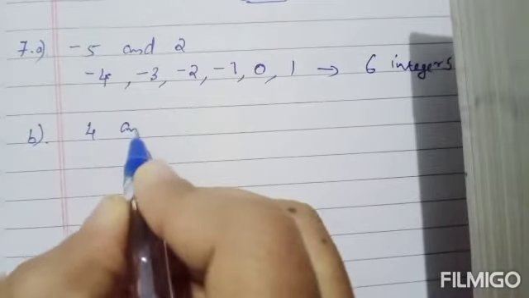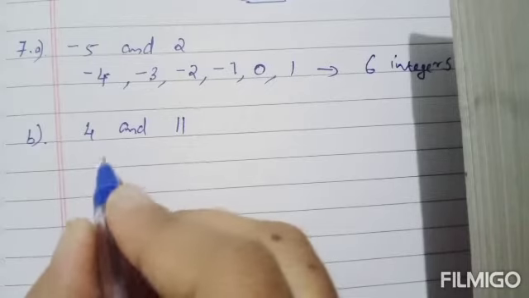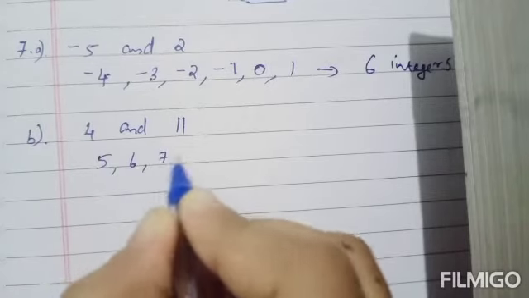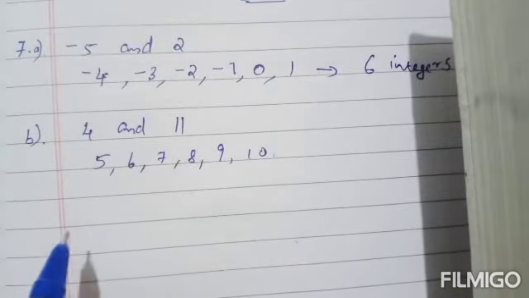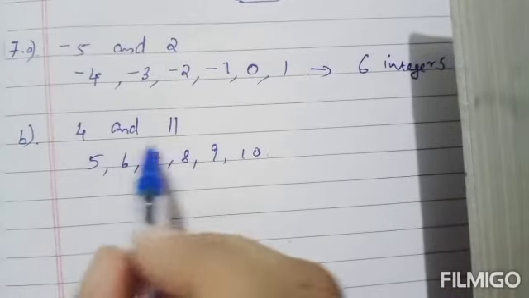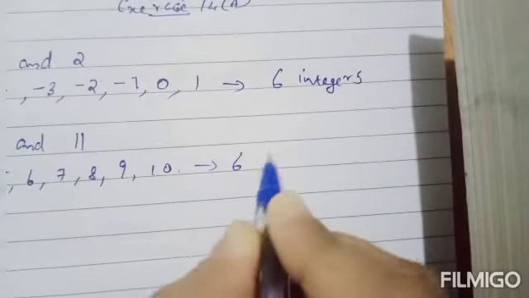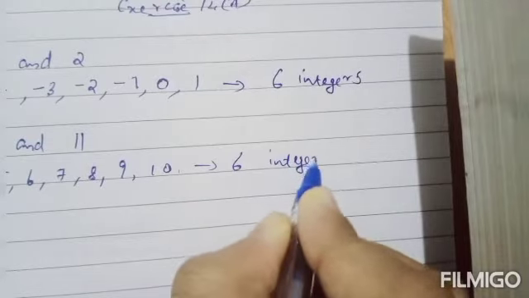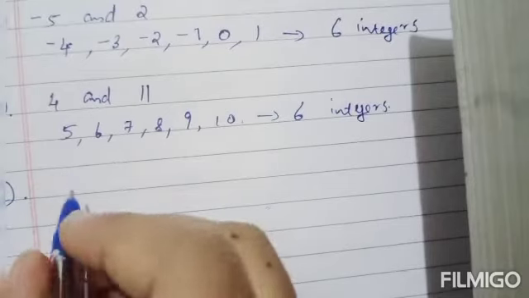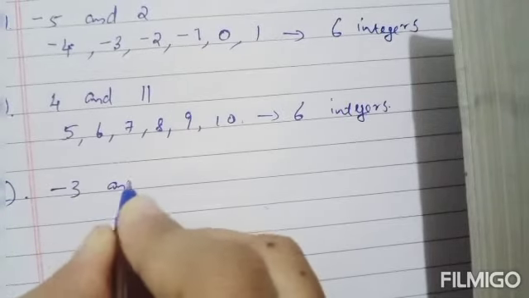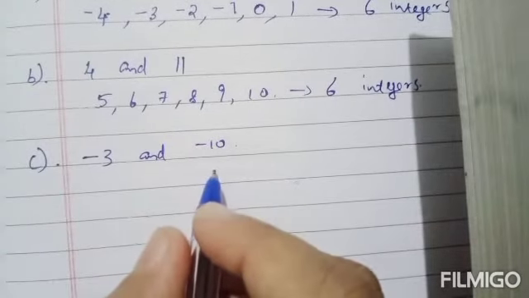Now 4 and 11. B, 4 and 11. So after 4, what is coming? 5, 6, 7, 8, 9, 10. After that 11 is coming. Okay. So in between 4 and 11, 1, 2, 3, 4, 5, 6 integers are coming. Here also the answer is 6. Okay. Next is C. -3 and -10. So in between -3 and -10.